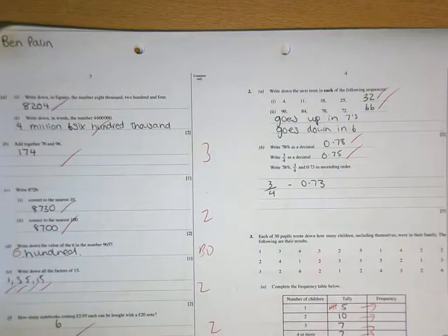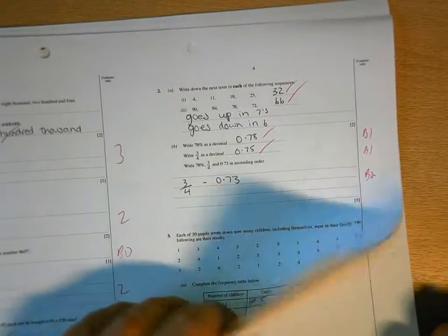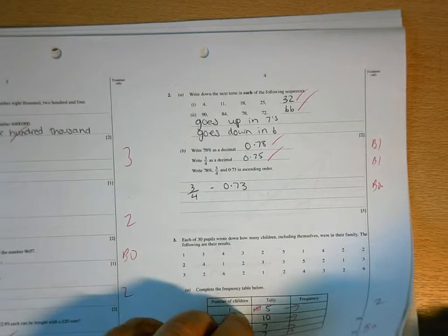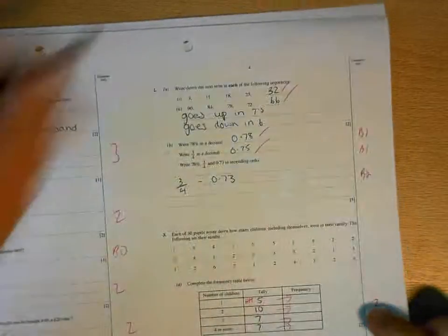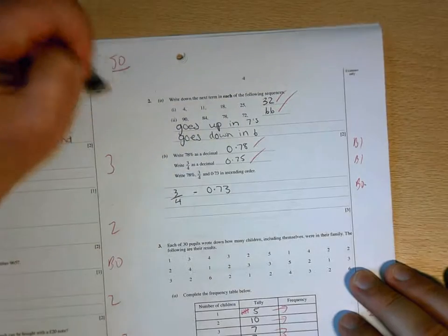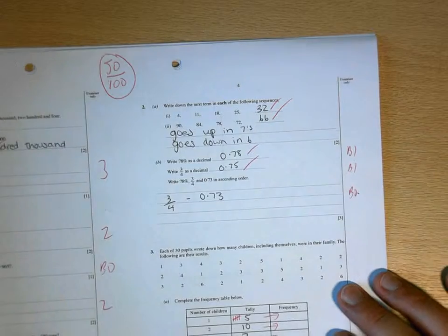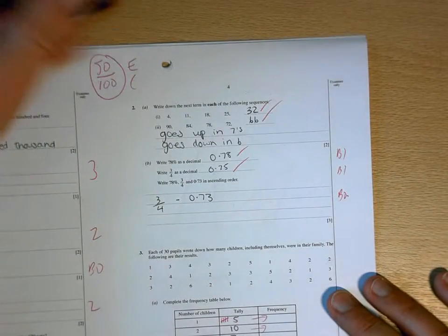Okay then Ben, let's see if you've done enough there to break the 40 barrier. 13, 17, 22, 26, 29, 34, 40, 46, 50. Well done. Okay, we're definitely moving in the right direction. We're not at the C yet. We're not at a D yet. You're 5 marks off a grade D there.